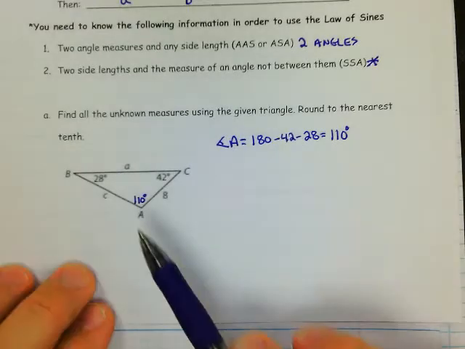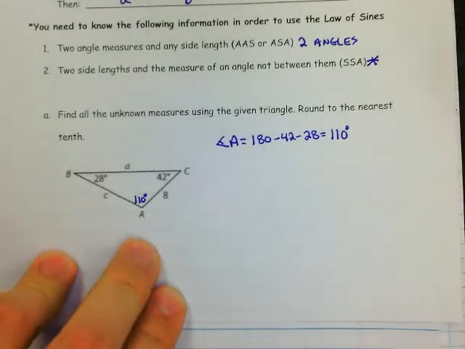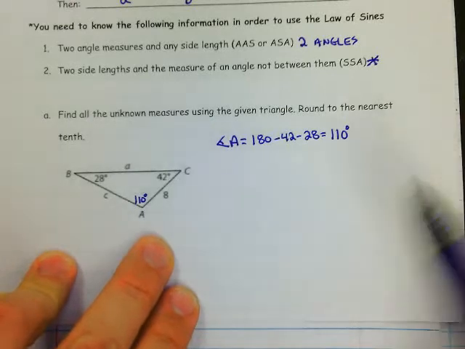So now let's use all the information I have here and let's set up our law of sines, okay?